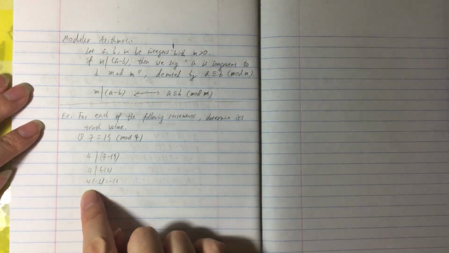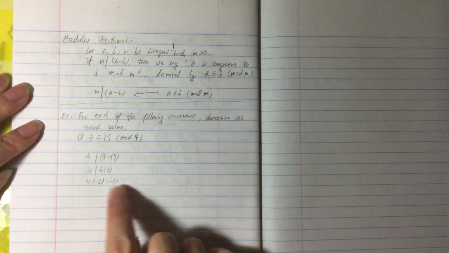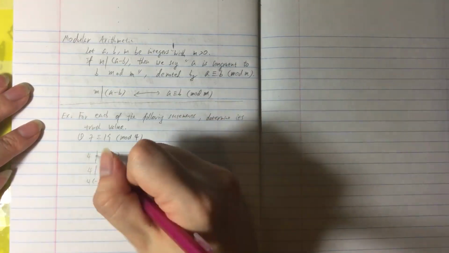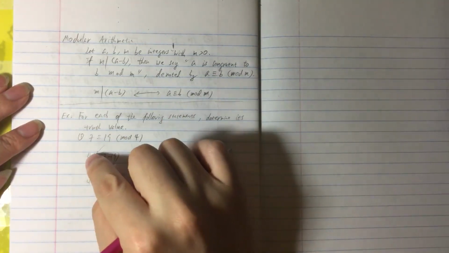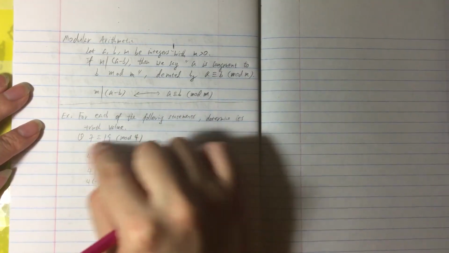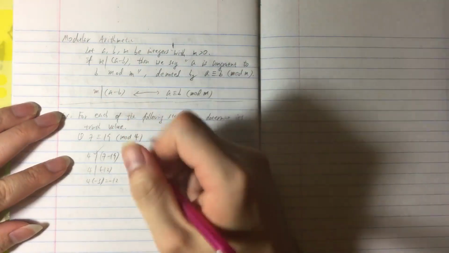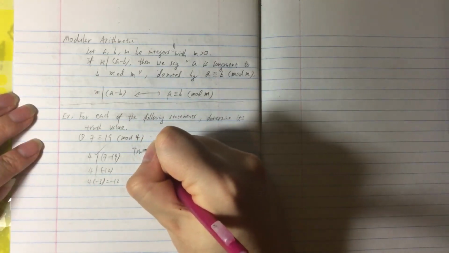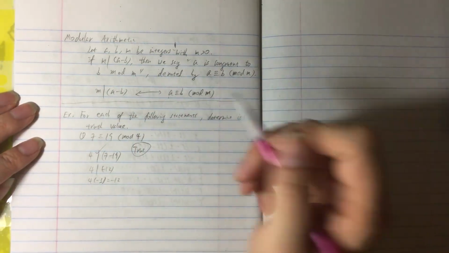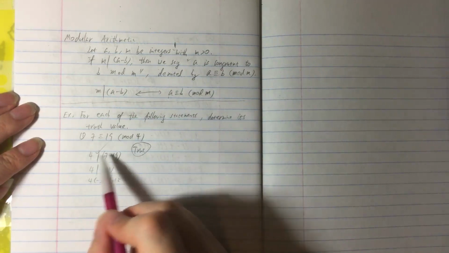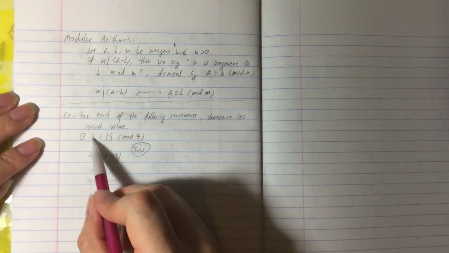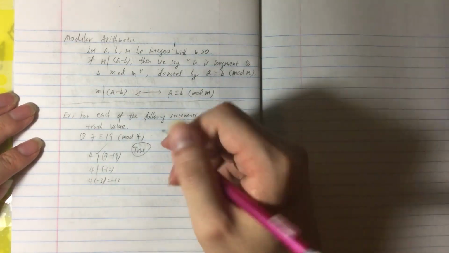So this statement is true, and therefore this statement is also true. Because 4 divides 7 minus 19, that's equivalent to saying 7 is congruent to 19 mod 4.